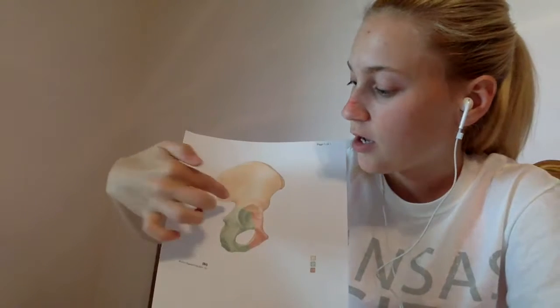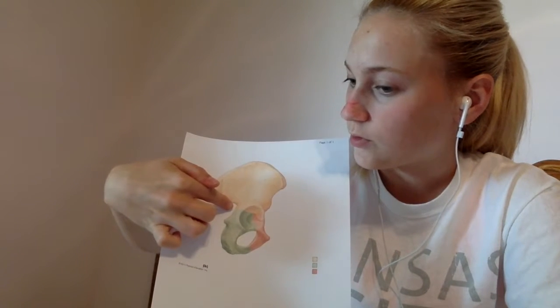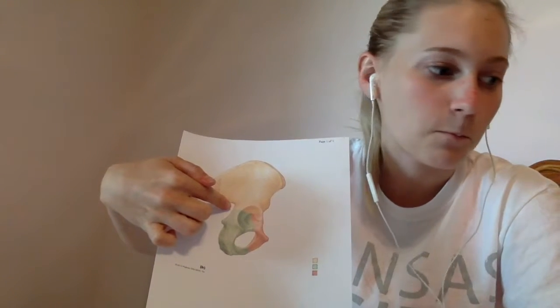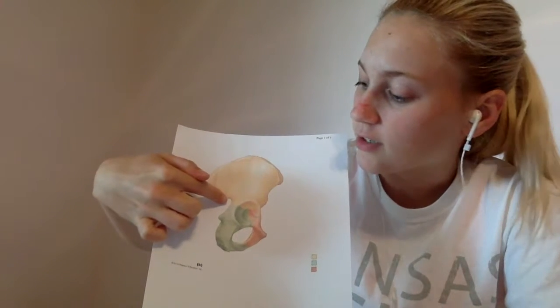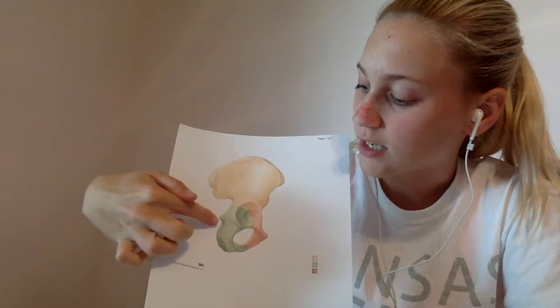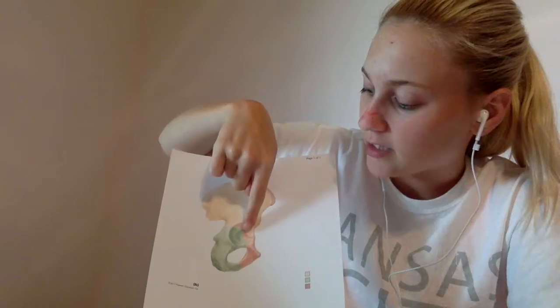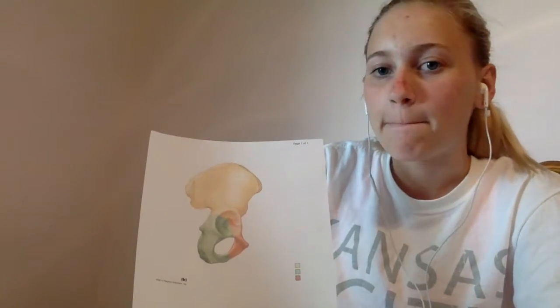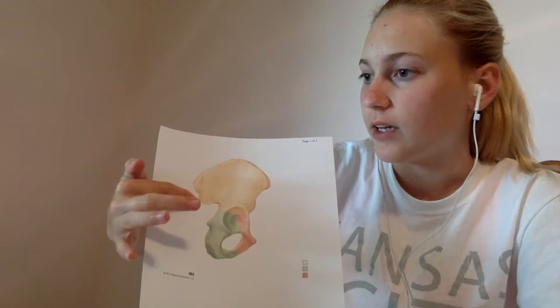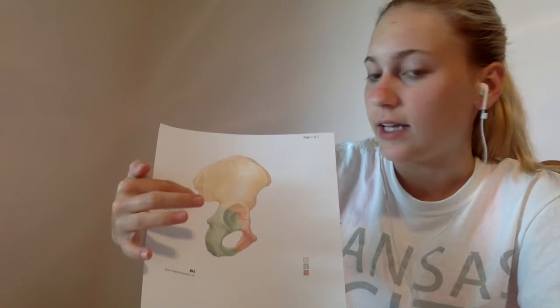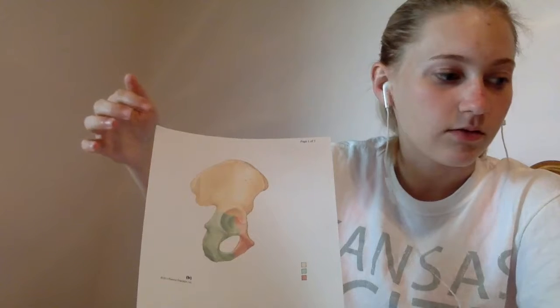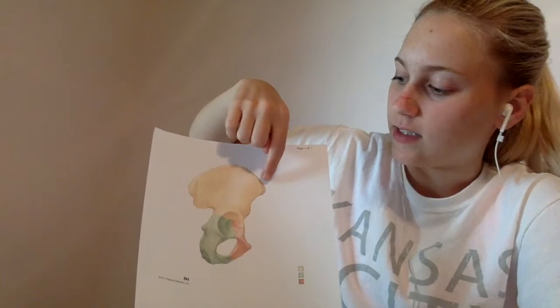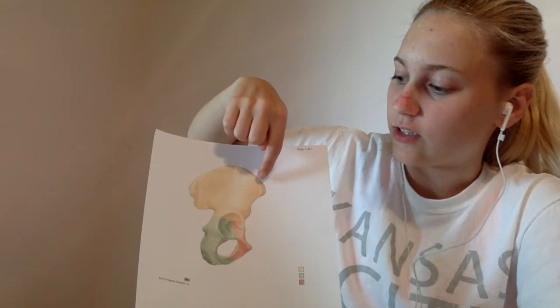This is the greater sciatic notch, lesser sciatic notch, the acetabulum, the posterior inferior iliac spine, and this is the anterior superior iliac spine.